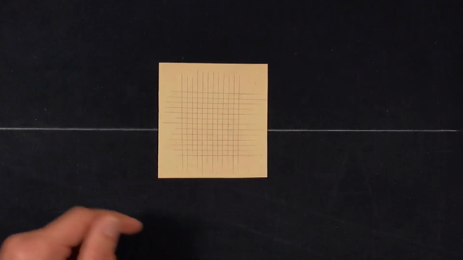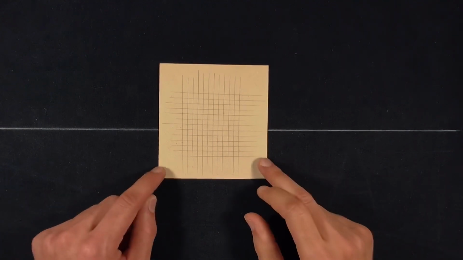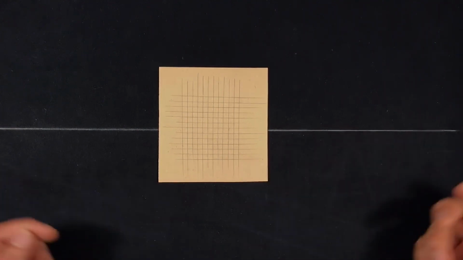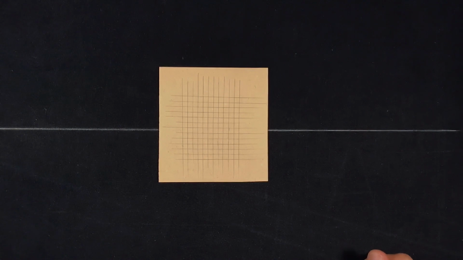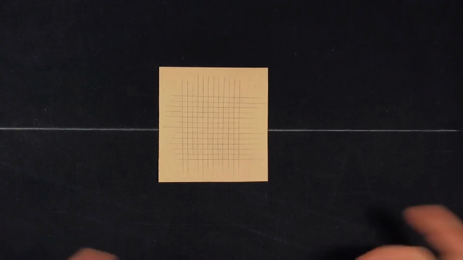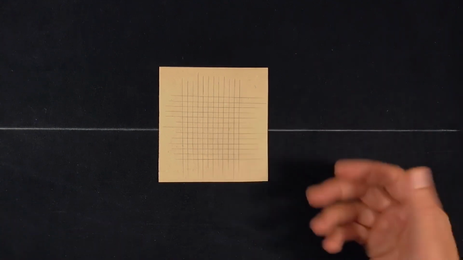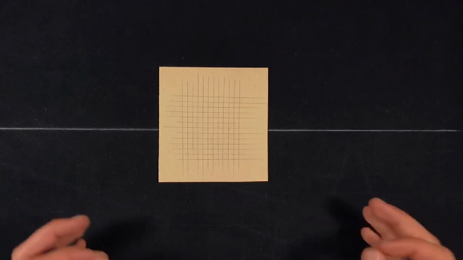Both of these grains fall in the same category of the straight grain. So if someone says cut it along the straight grain, maybe sometimes you have to ask, which one do you mean, the warp or the weft? Because they will react differently on the majority of fabrics.